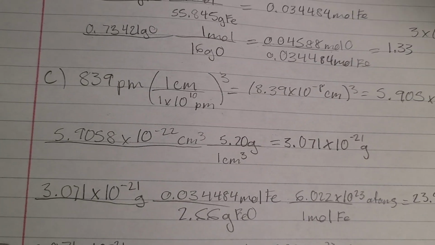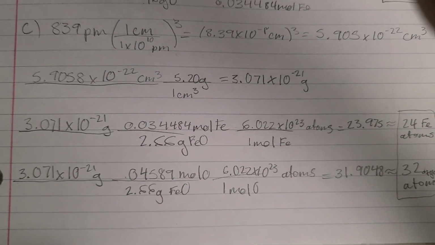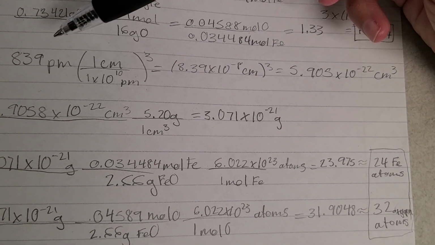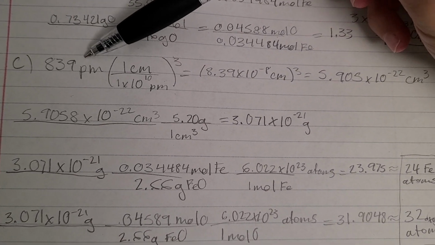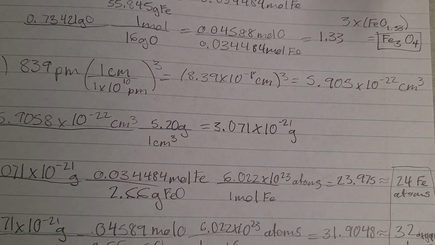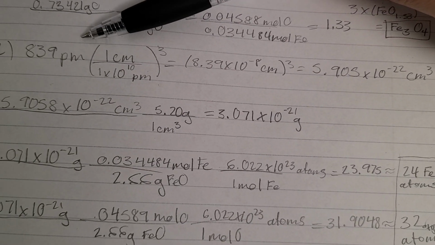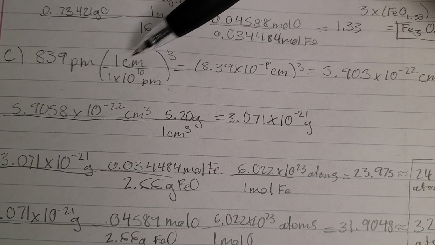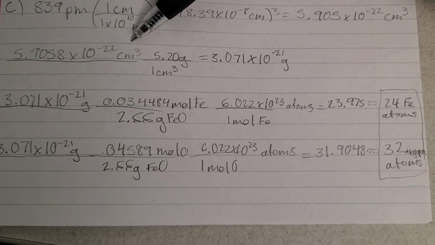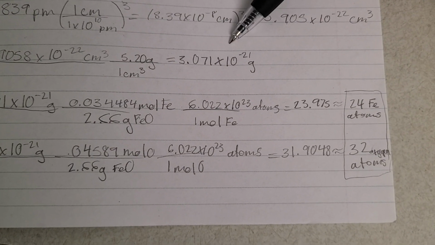And then for part C, it's asking how many iron and oxygen atoms are present in the unit cell, and they give us 839 picometers. We also get a density, so we can get these picometers into a volume unit by converting the picometers to centimeters and cubing that, and then we use the cubic centimeters and the density to get the mass of the unit cell.